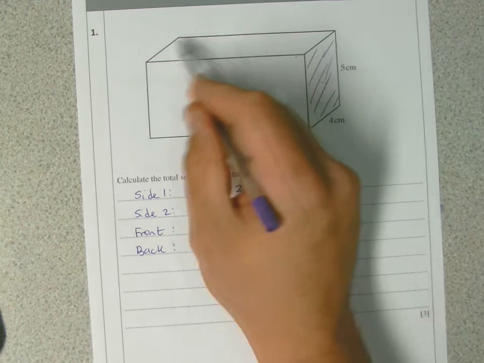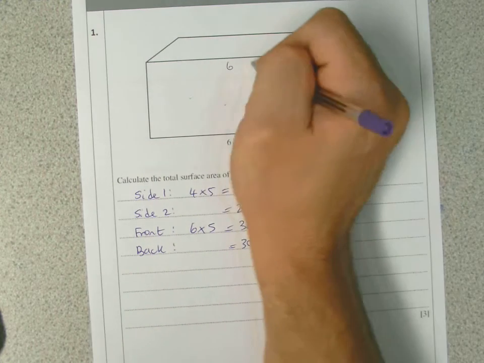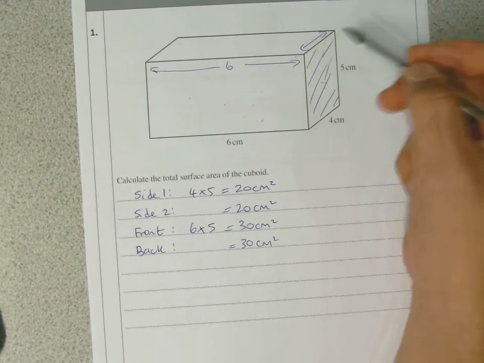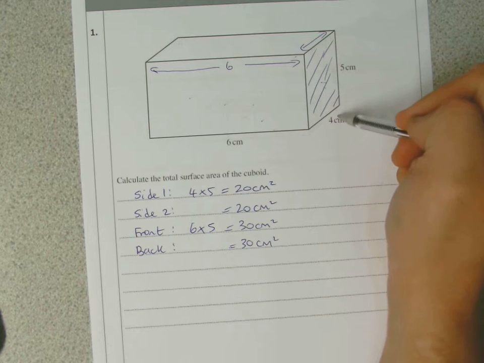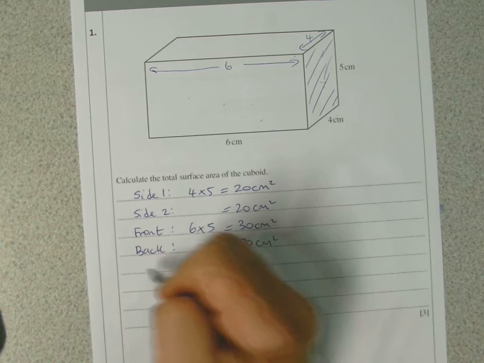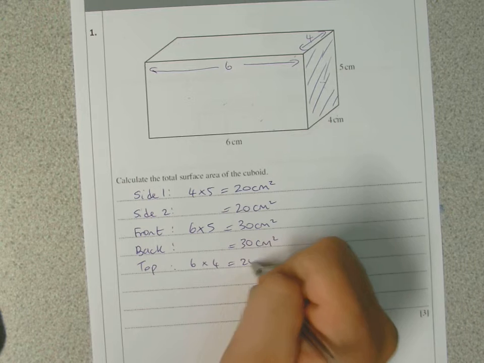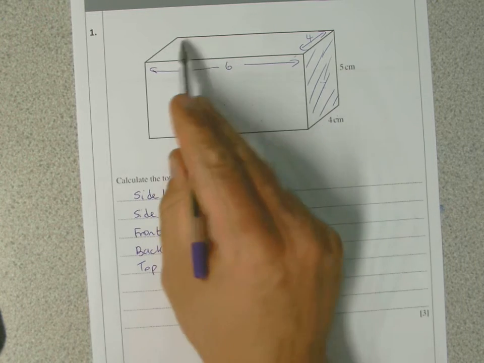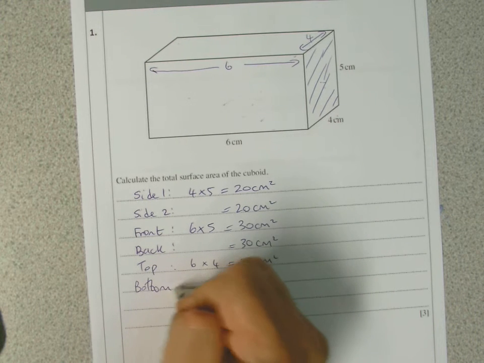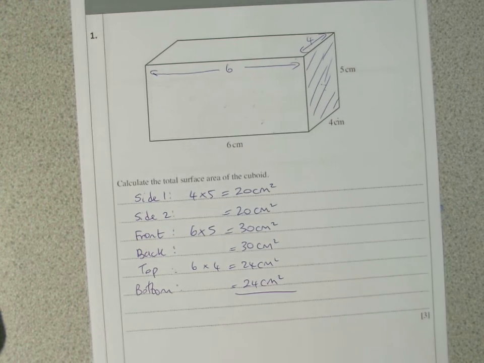The top. Now with the top, you've got the length here, which is 6, okay, so this here is 6, and then you've got this here, of course. The width of that is the same as this down here, isn't it? It's 4, so you can have 4 there. So the top will be 6 times 4, which is 24 centimeters squared. And of course then, as well as the top, you've got the bottom, which you can't see. And it's going to be exactly the same as the top, 24 centimeters squared. And all you've got to do is add these up.